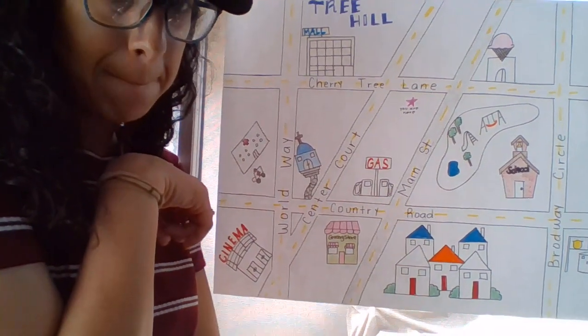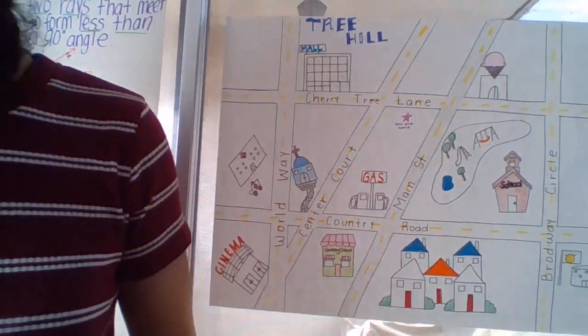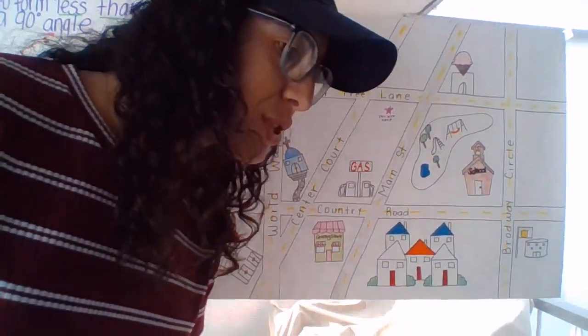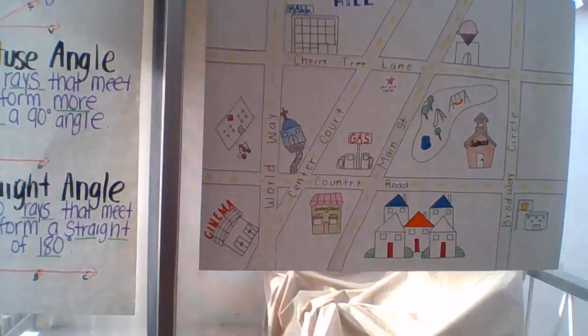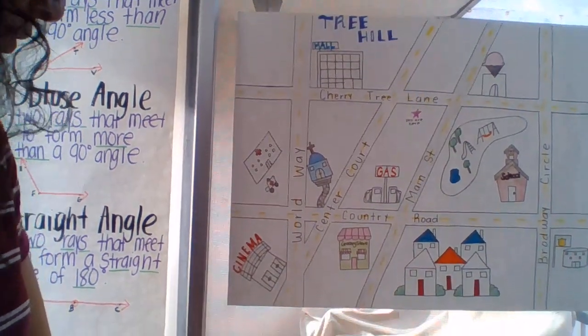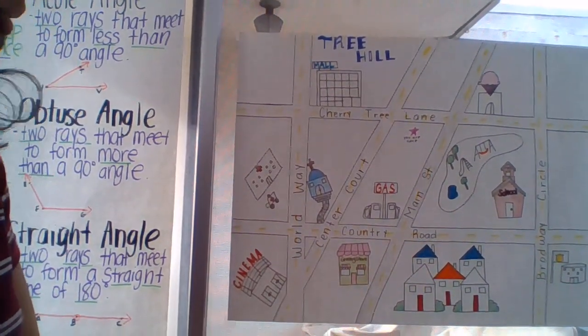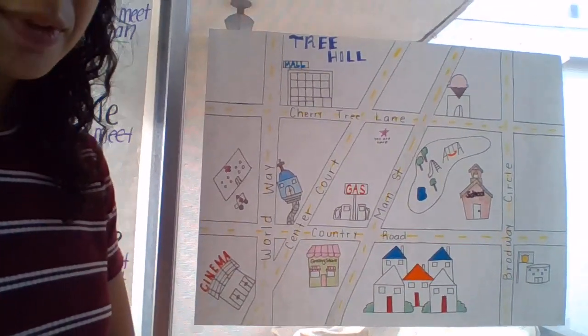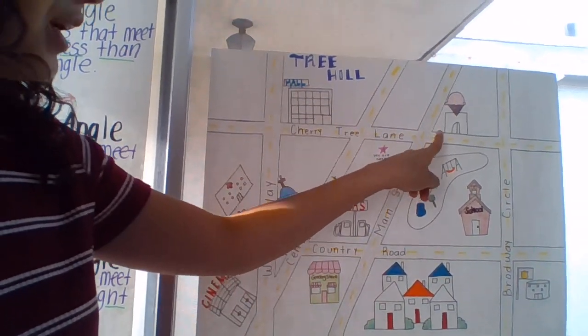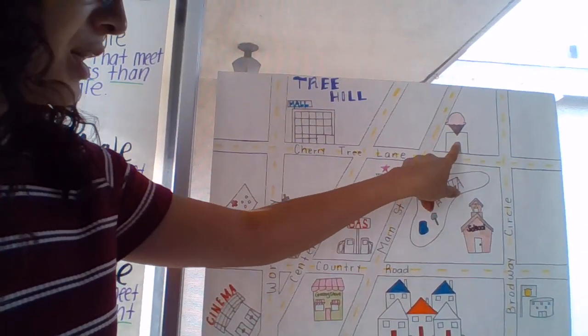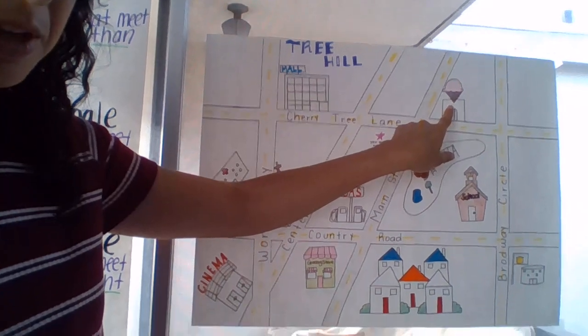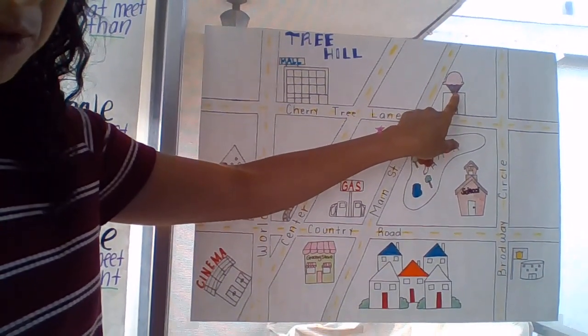Okay, then where's my other one? I needed to draw an ice cream shop at an acute corner. Acute corner. Let me see. Ice cream shop. There it is. All right. So here's my acute angle, my acute corner, and there is my ice cream shop. You can tell it's an ice cream shop because there's an ice cream cone on top of it.